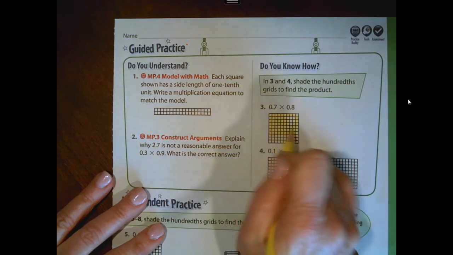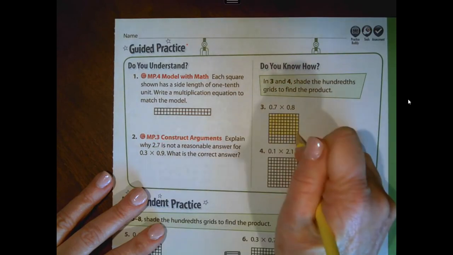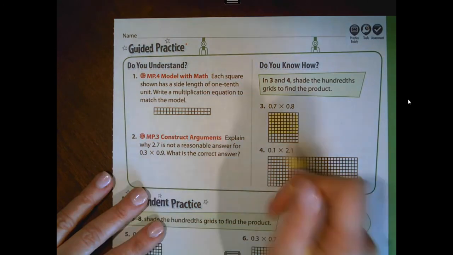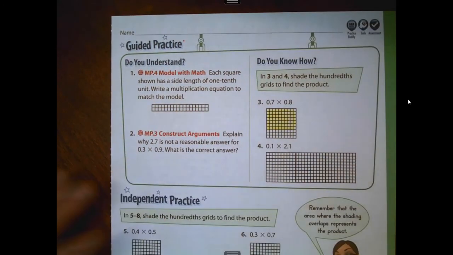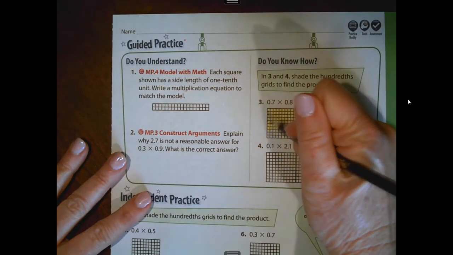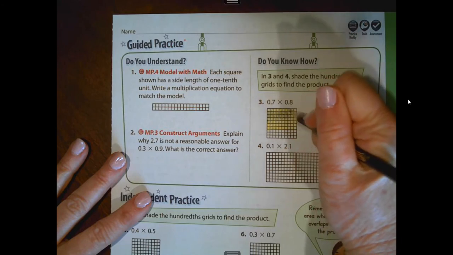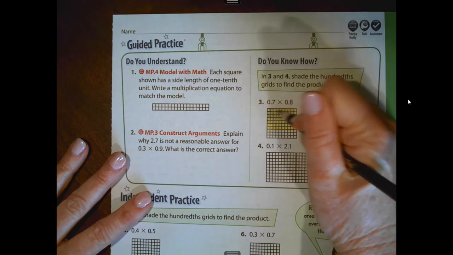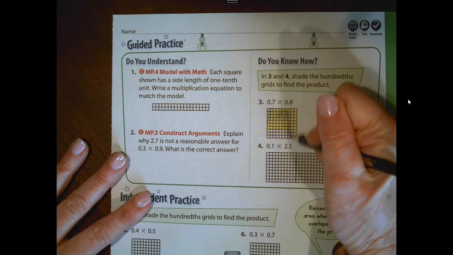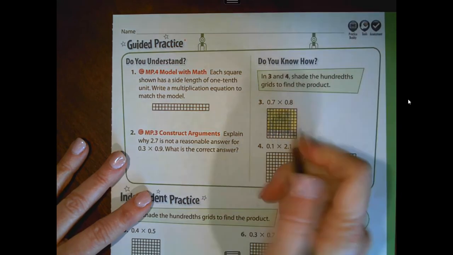So this whole area right here represents the first factor, 7 tenths. Got 7 rows. Now 8 tenths, I need to shade 8 of the columns, 8 tenths. So I'm going to go all the way across. I'm going to go 8 across.